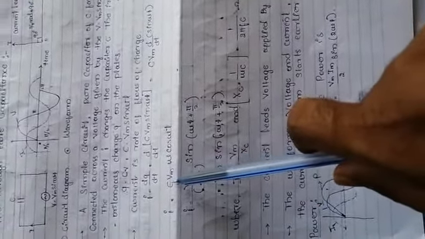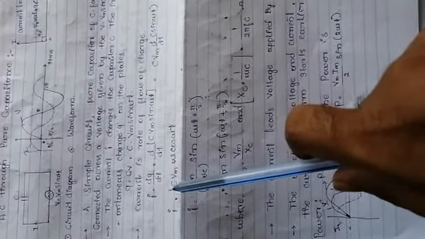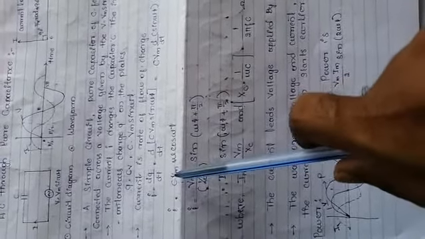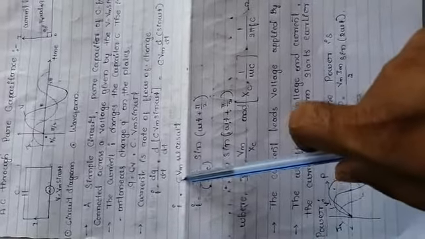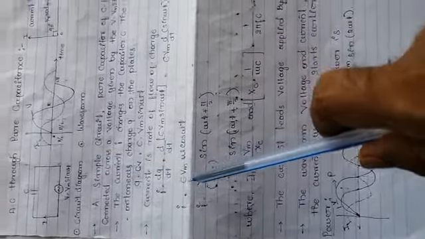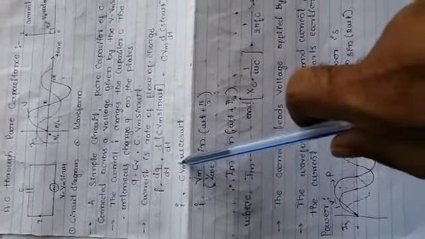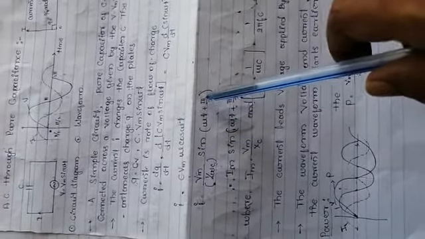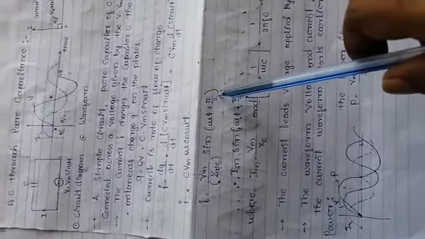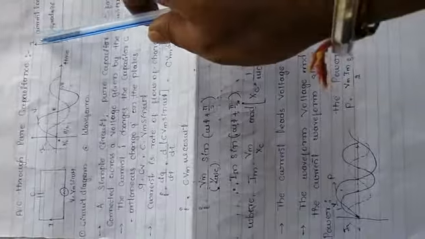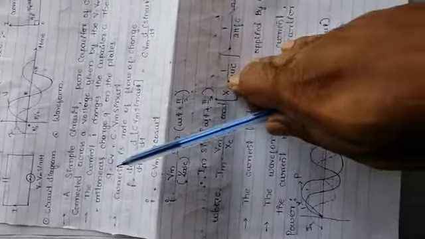See here, what is C? C is the capacitor value. We can write C omega as 1 by omega C, because the capacitor has some opposing force, that is capacitive reactance. Therefore we can write i is equal to Vm divided by 1 by omega C, into cos omega t, which we write as sin of omega t plus pi by 2. Why are we taking the plus pi by 2? It is a leading angle. How much is it leading? It is leading by an angle of 90 degrees.